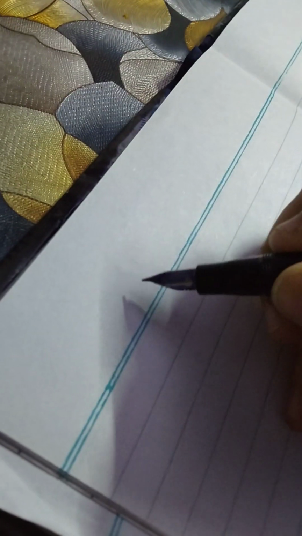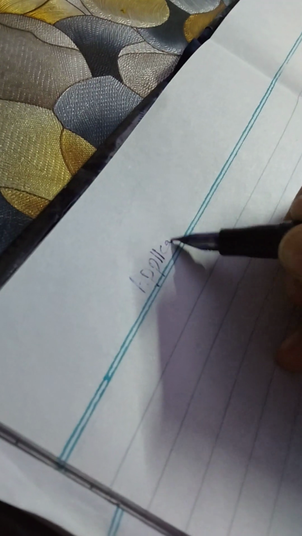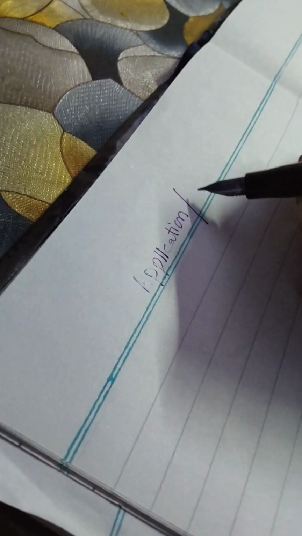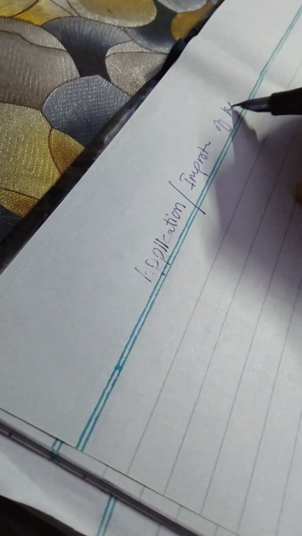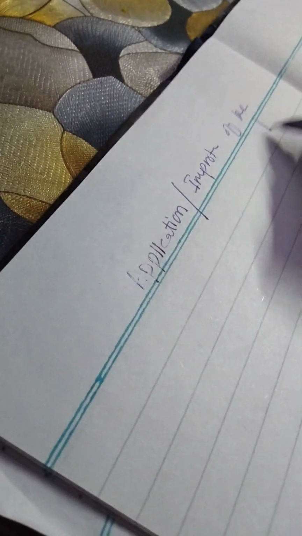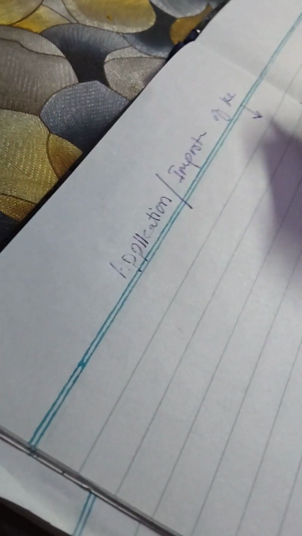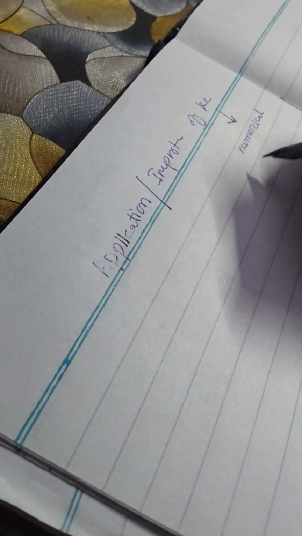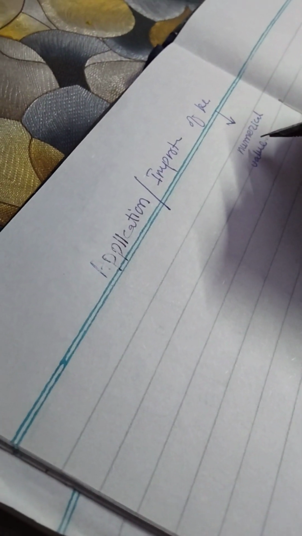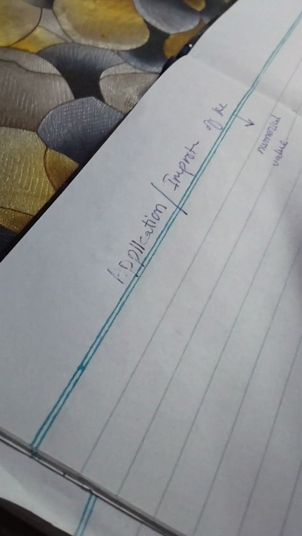So today we will discuss the application or the importance of Kc. Now basically what is Kc? As we all know, Kc is the equilibrium constant. Basically Kc is a numerical value which shows us the concentration of the product and the reactant in a ratio at equilibrium, right?